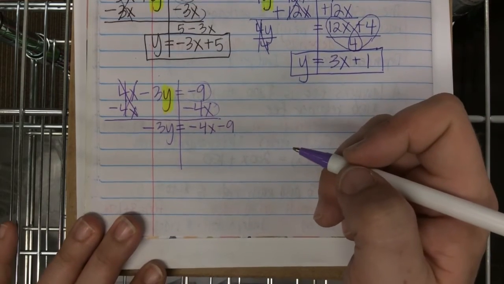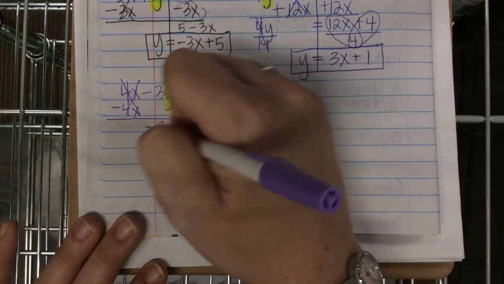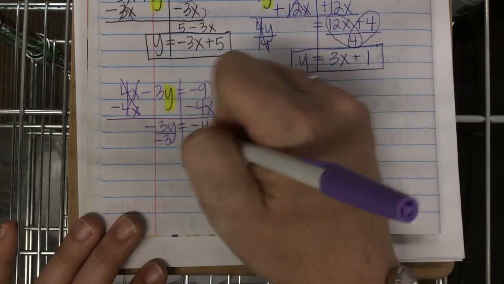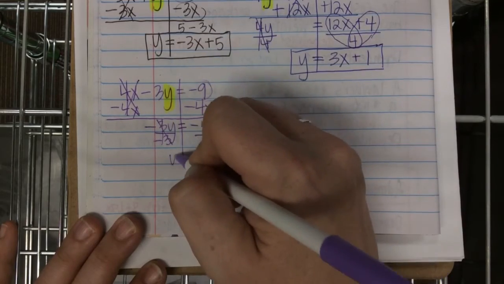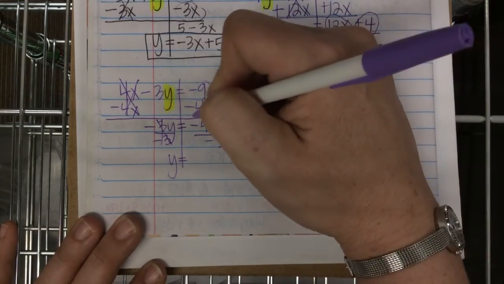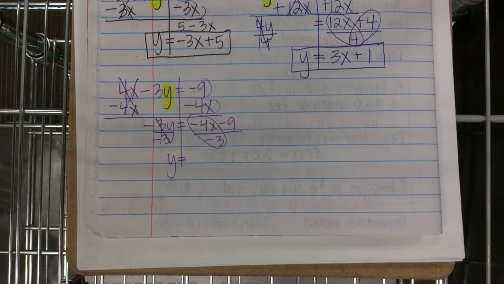Now I'm going to do what? What's my inverse operation now? Division. Divide by negative 3. My negative 3's cancel out. Y equals. Here's the trick, ladies and gentlemen. Negative 4 divided by negative 3 is positive, right? Two negatives make a positive. And it's a decimal. Is that right? Yeah. I don't want decimals.